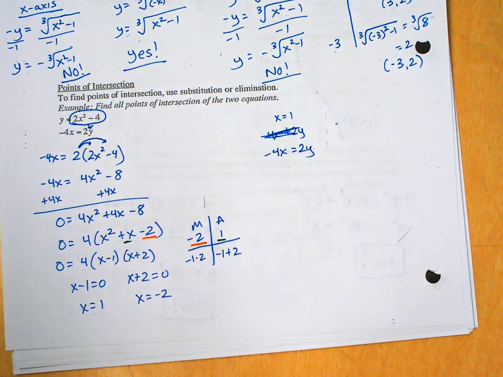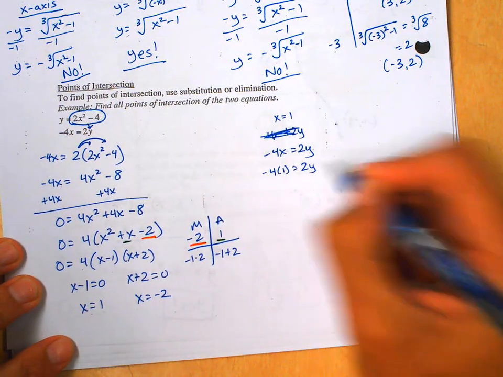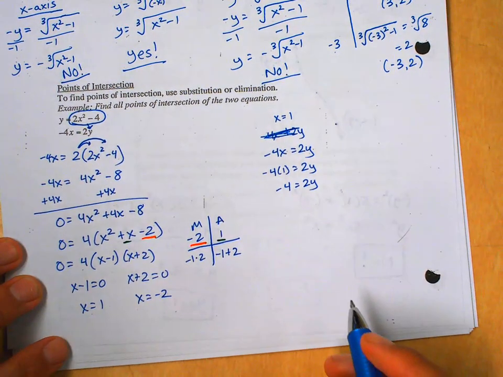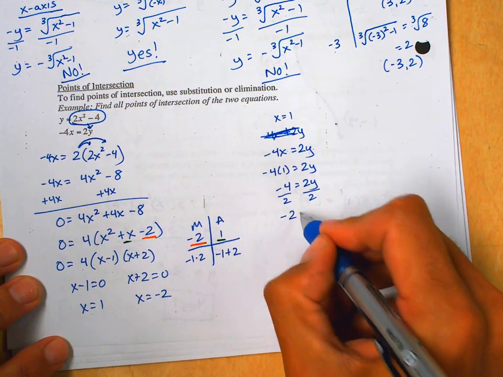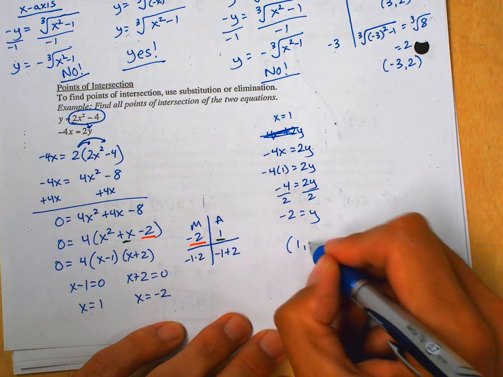So that's negative 4 times 1 equals 2y. Negative 4 equals 2y. Divide by 2. Negative 2 equals y. And so the ordered pair there is 1 comma negative 2.